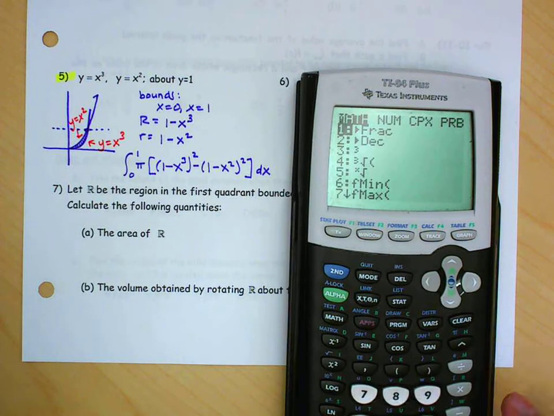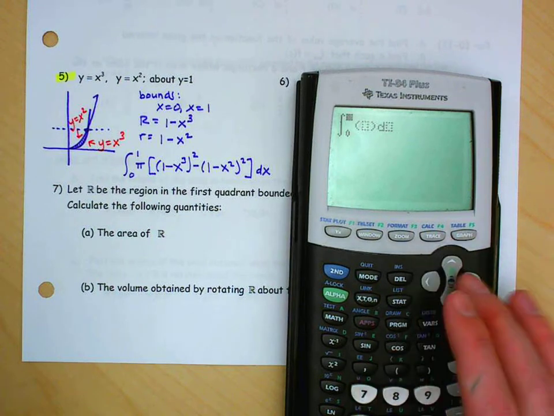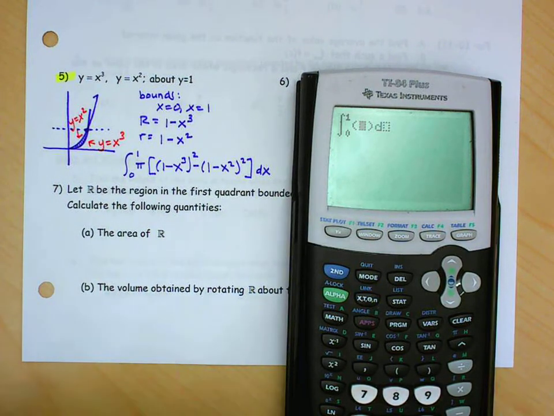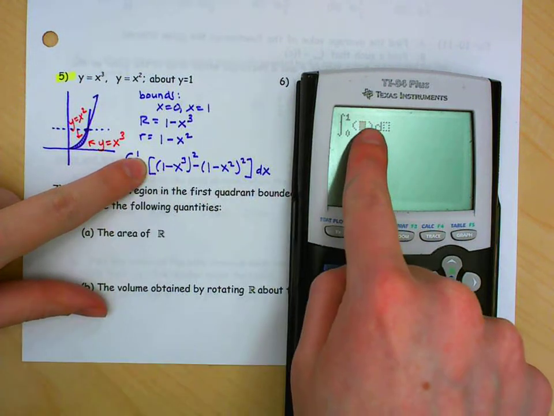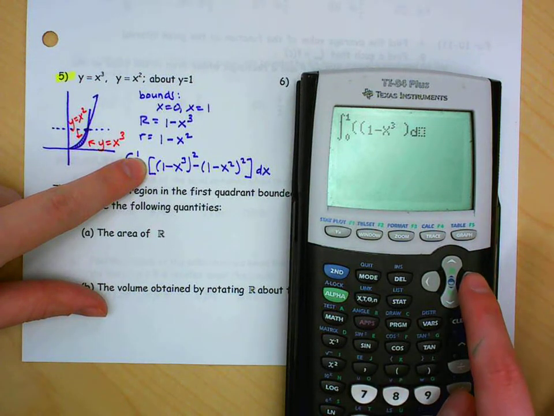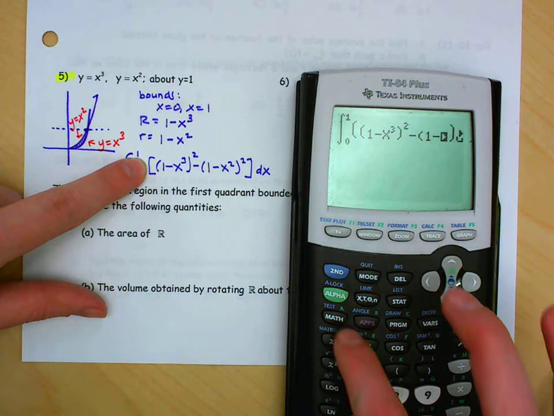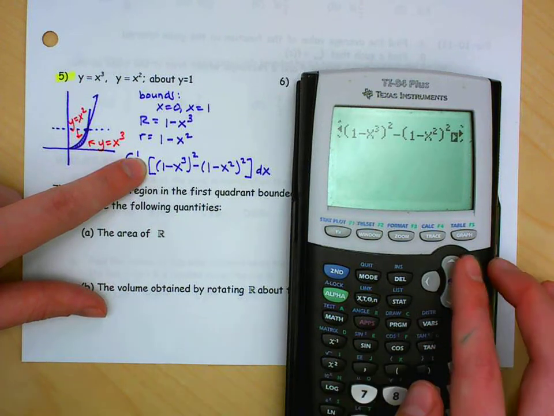I'm going to go from 0 to 1. I'm going to leave my pi out for now to get an exact answer, but I'll give you an answer both ways. So I'm just going to type this. I'm going to keep parentheses as my bracket, so I need a new parenthesis for this: (1 minus x cubed) squared minus (1 minus x squared) squared.